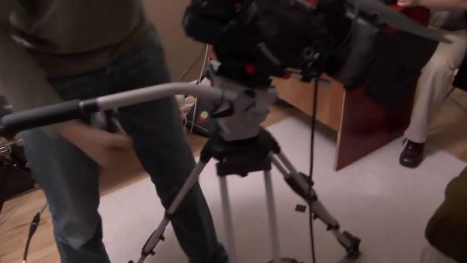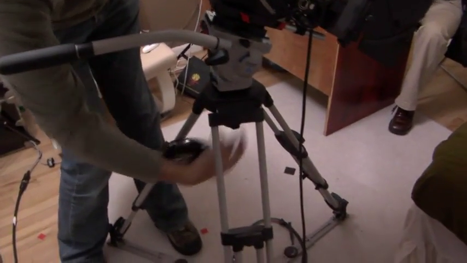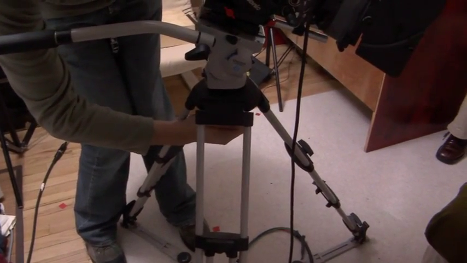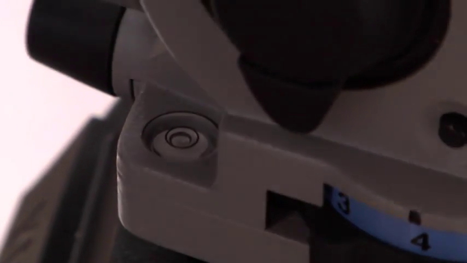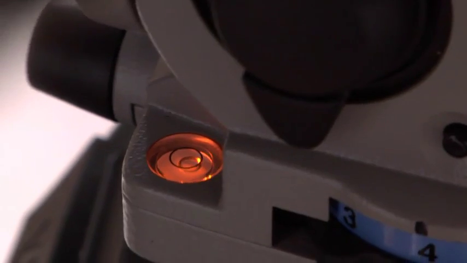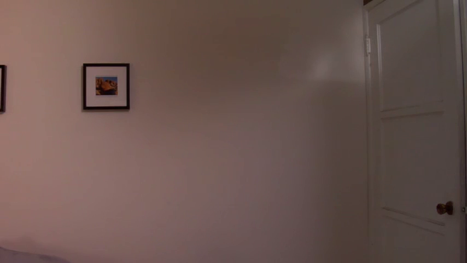Now, the other thing that we did is we lowered the tripod just a little bit, and we leveled it. Leveling the tripod means adjusting that ball leveler right there so that the bubble level, which is being illuminated on this Vinten head, arrives in the dead center of the level. Once it is in that position, you know for a fact that your verticals will actually be vertical.